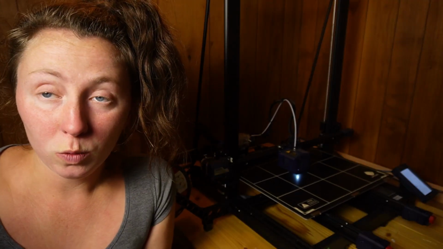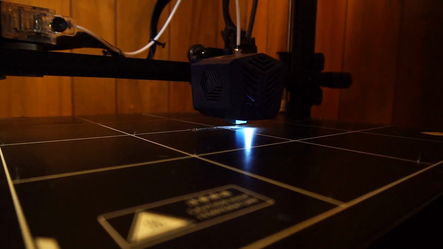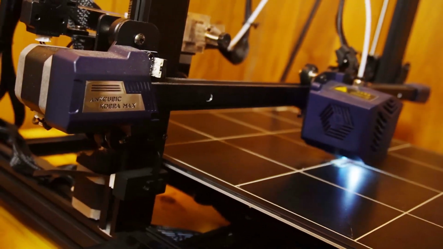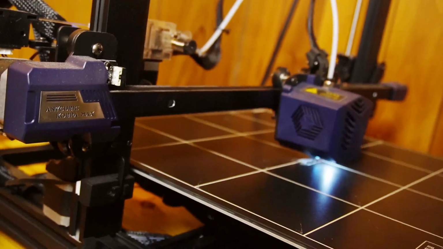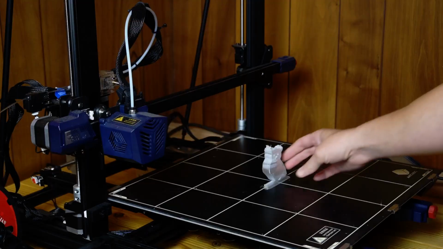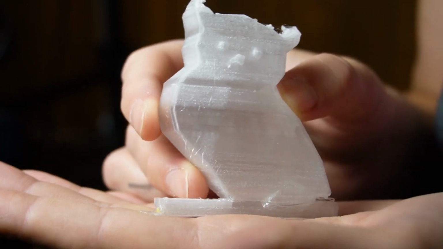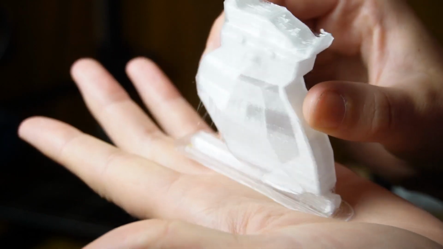And here we go, we're printing with clear PETG. This is our printer, the Anycubic Kobra Max. It's a big one. It's better than before, but I think I can do better still.